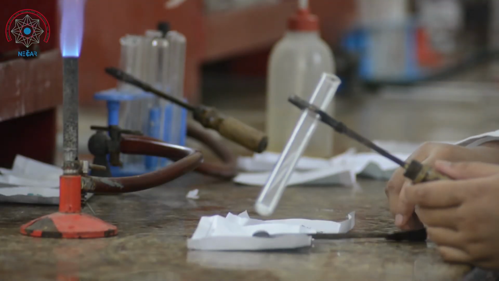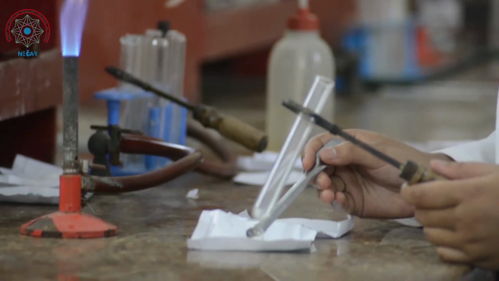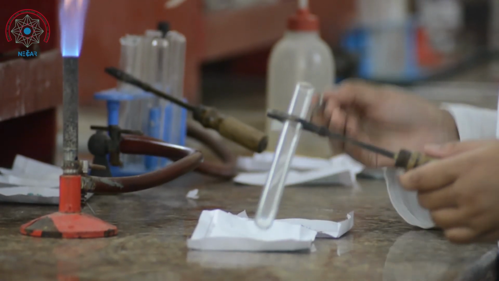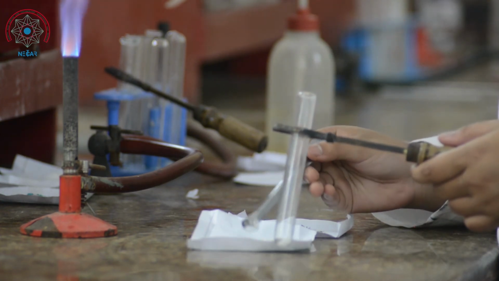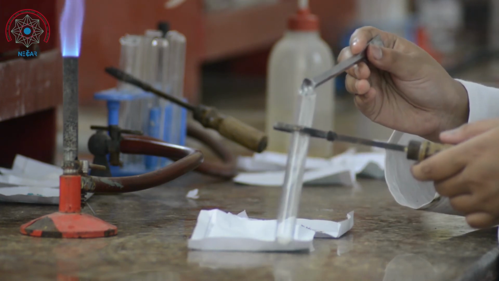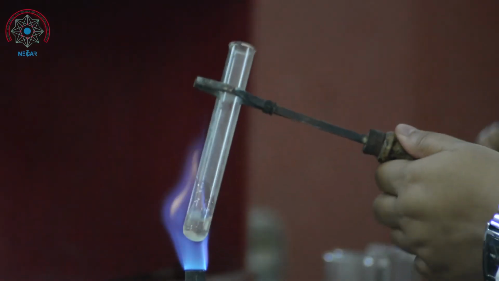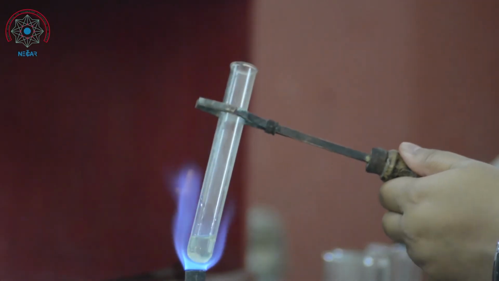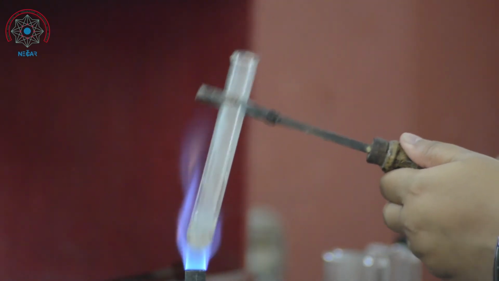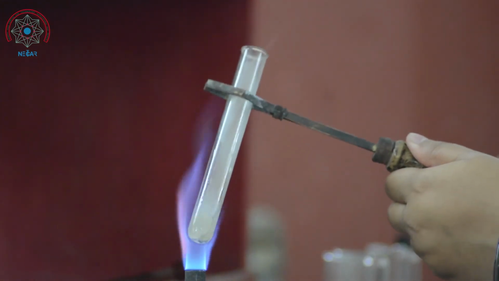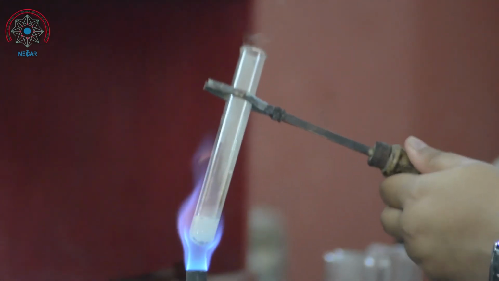Now we are going to perform the same dry test with concentrated sulfuric acid on another salt. Again, we will dry the test tubes, add the salt in the test tubes, then add the concentrated sulfuric acid and observe the changes. While adding the concentrated sulfuric acid, we observe some brown fumes evolving from the test tubes. The intensity of the brown fumes increases if we warm the test solution on the burner.